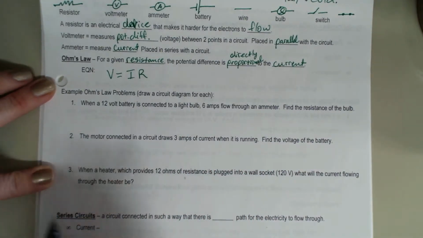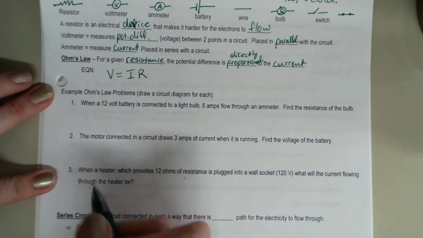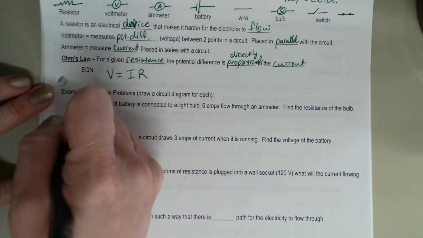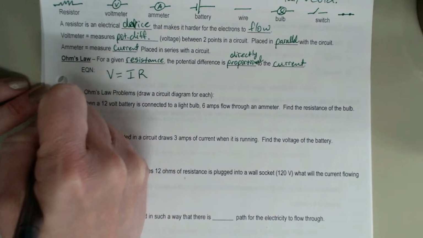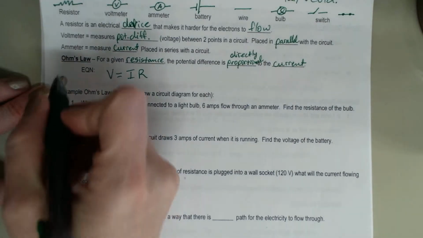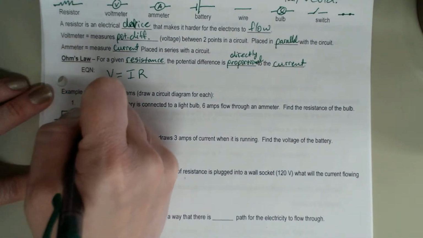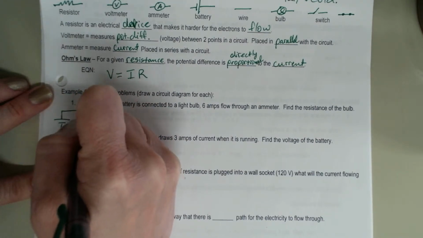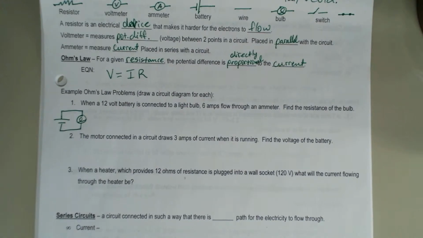So if we have, let's just connect the battery to a bulb. That's just called a simple circuit. So there's my battery, and it doesn't matter which way you draw it. Like if you draw it like this, or it doesn't matter. And I'm going to connect that to one bulb. And that's just a simple circuit. Okay, one battery, one bulb.